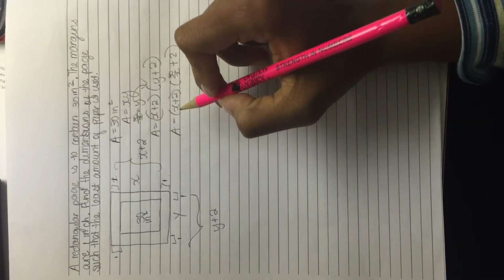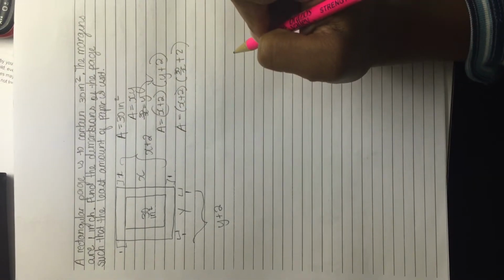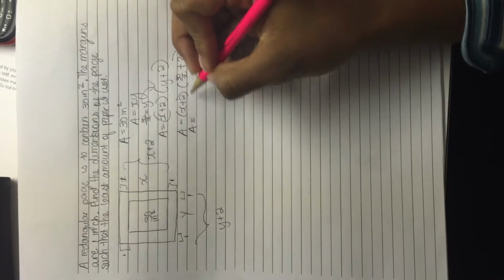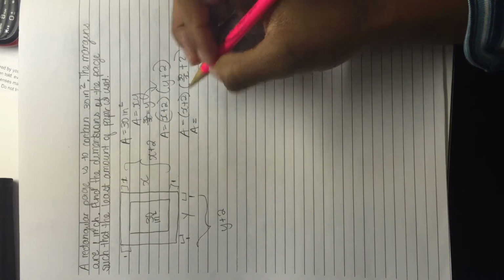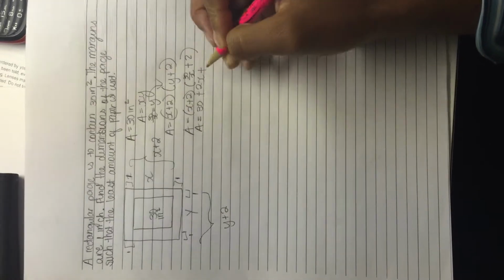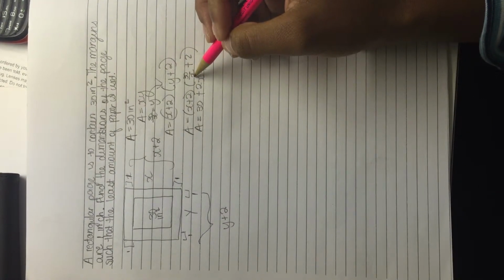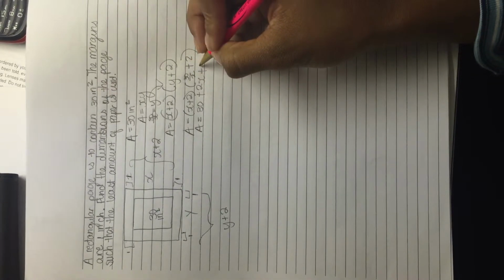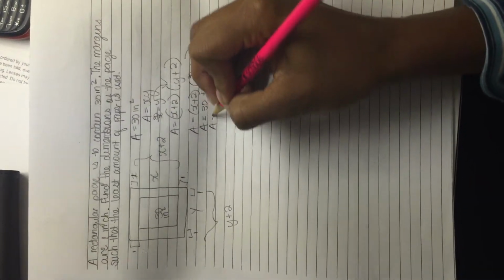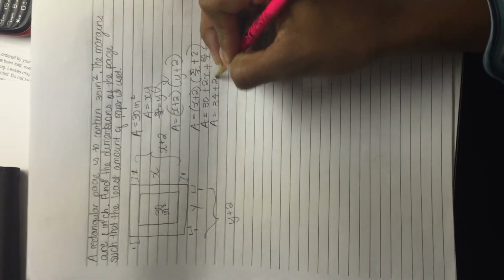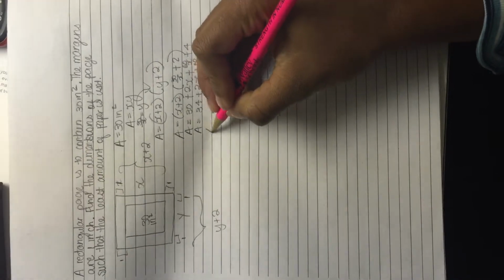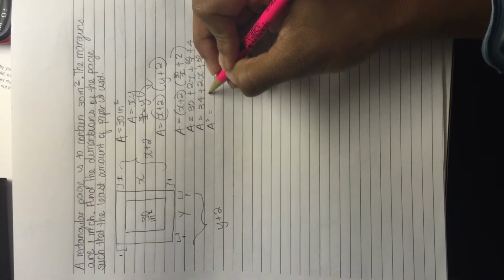When we find the derivative, it'll be easier to maybe multiply it out, because then we won't have to go through product rule and stuff like that. So we're going to say that A is equal to 30 plus 2x plus 60 over x plus 4. So A would be equal to 34 plus 2x plus 60 over x. Now that we know that, we can find the derivative pretty easily.